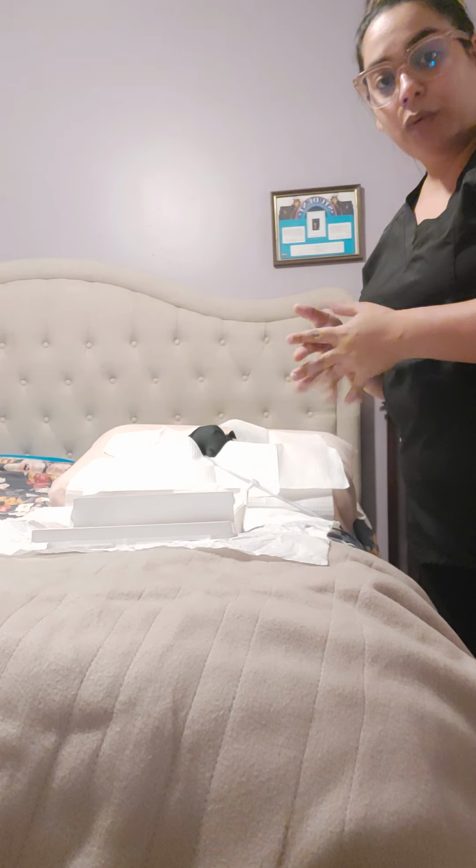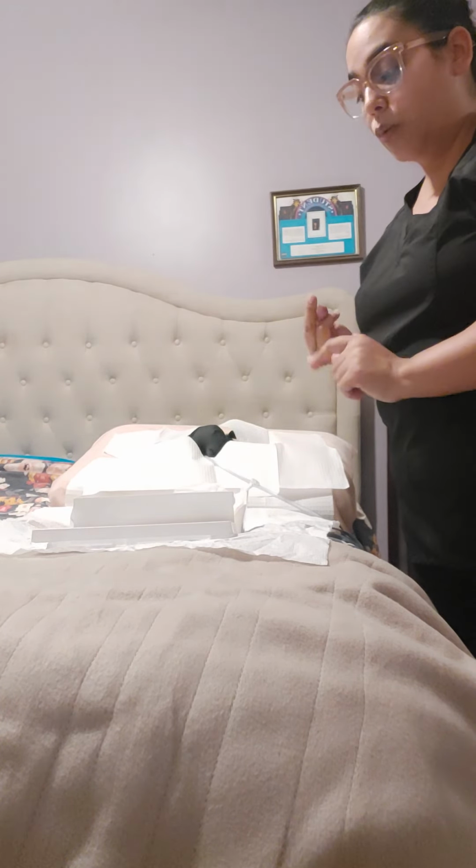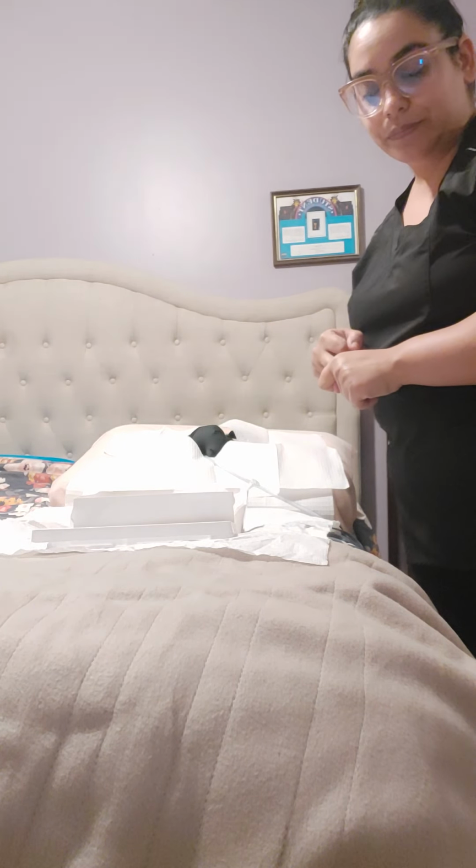Once I exit the room, I would document that the insertion was done by me, at what time, and what was the size of the gauge of the catheter.